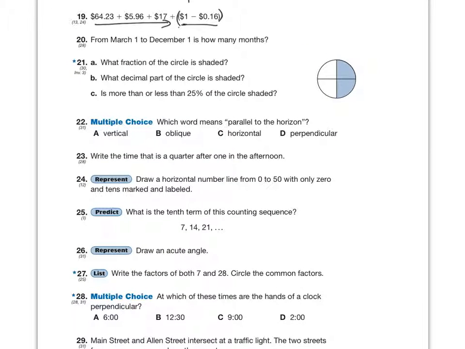21, we write a fraction, and if you, oh wow, this is kind of a very obvious one, write a fraction for the circle that is shaded. You can use, it's divided into 4 parts. You can do this if you want, or you can put it over 2 because it's just 1/2 of the thing. Anyways, what decimal part of the circle is shaded?